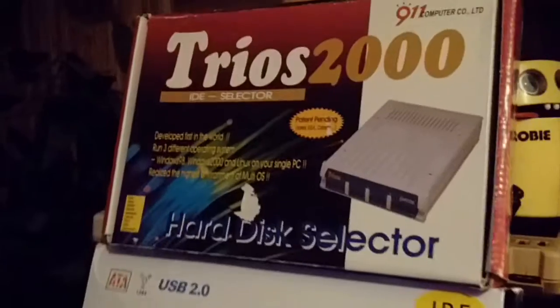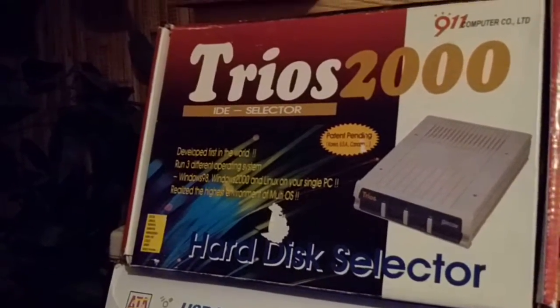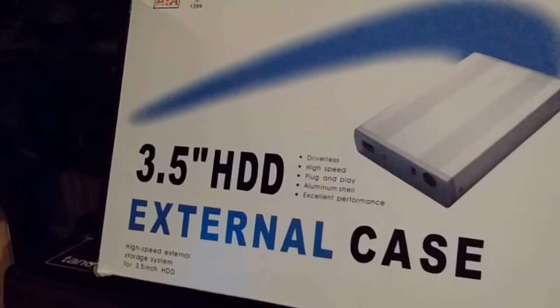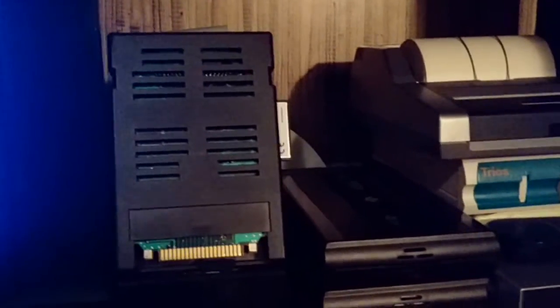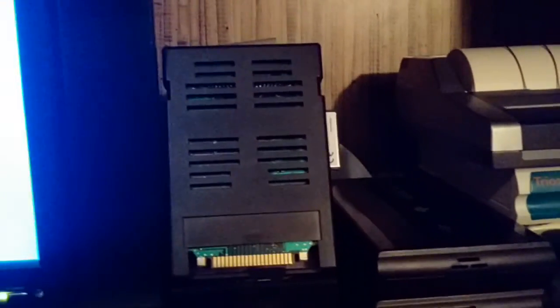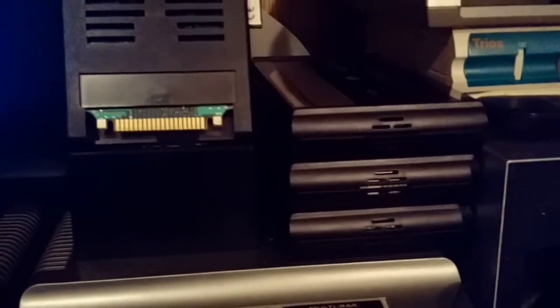So I'm basically using an old Trios 2000 IDE hard drive selector by ROMTech and 3.5 inch external hard drive cases. Obviously the Super IDE will only allow you to use 2 hard drives with the CoCo at one time. So I use the CF card as my drive 0 master all the time, and then use the ROMTech selector to determine which of the 3 physical Fireball IDE drives are going to act as the slave.